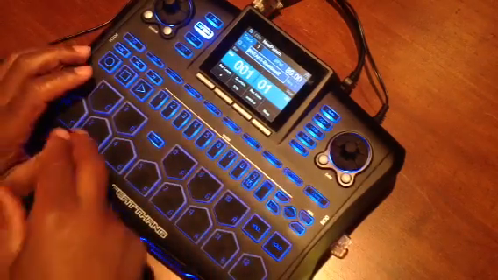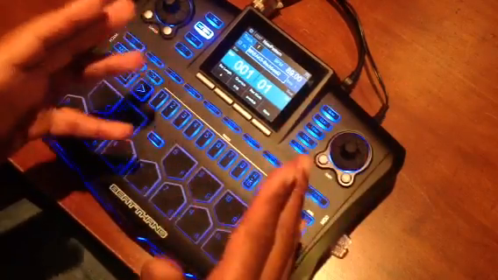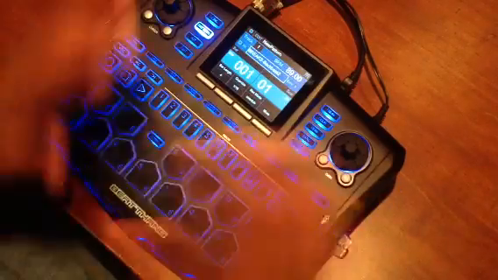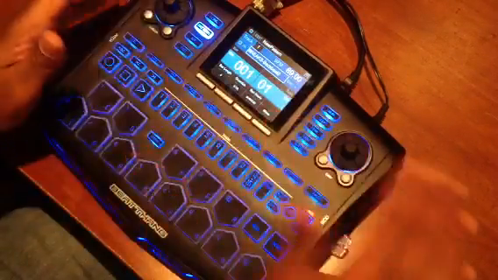People think as soon as you get it, you're ready. The thing is that as soon as you get the Beat Thang, you're ready to go. You don't have to build any kits if you don't want. You don't have to do anything. You're ready. You're good to go.